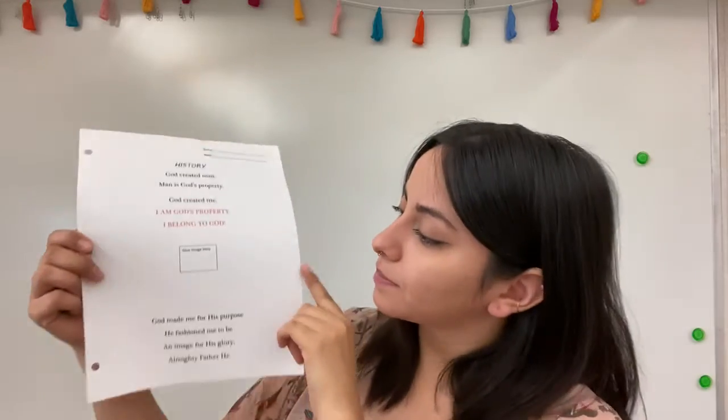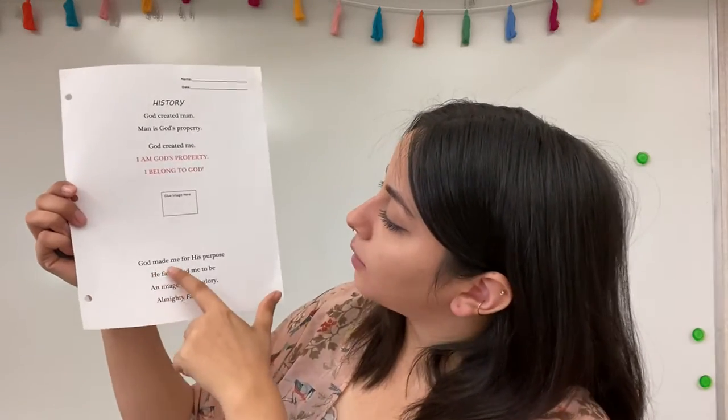All right. And at the bottom it says, God made me for his purpose. What does that mean? What's purpose mean? Purpose means that there's something behind it. There's a plan. So God made you for his purpose. God didn't make you so every morning you can wake up and go to school and then do nothing with your life. God made you because he has a plan for you. He has something that he wants to fulfill with your life.